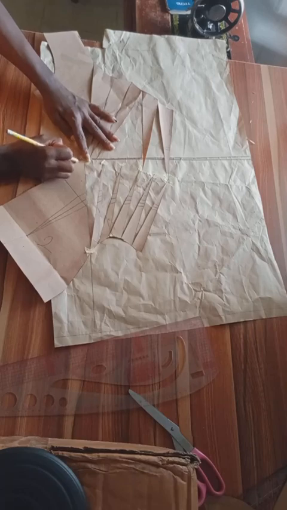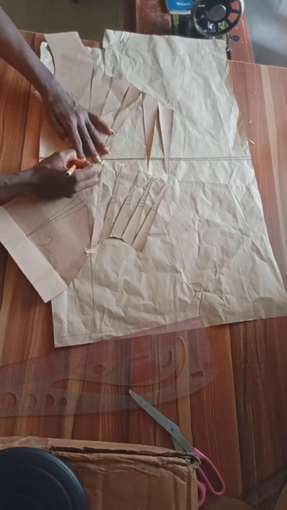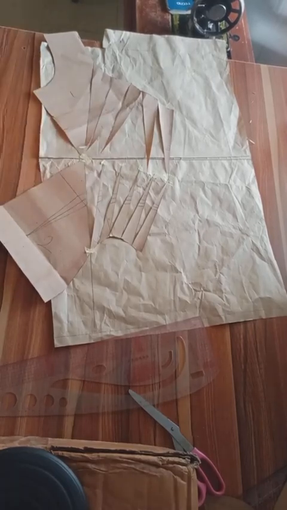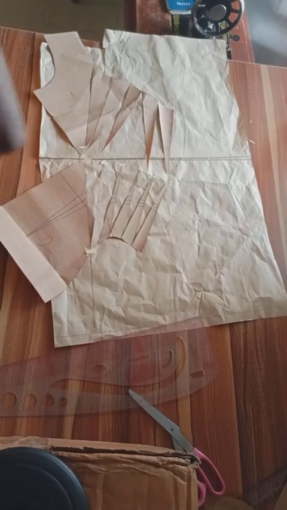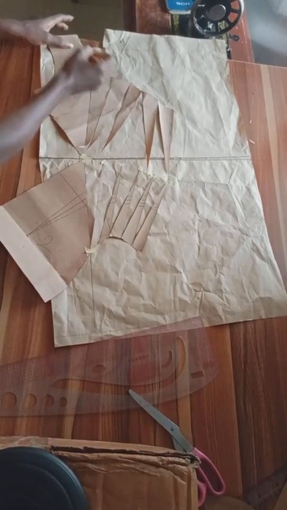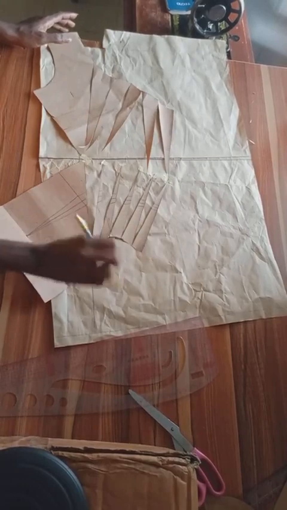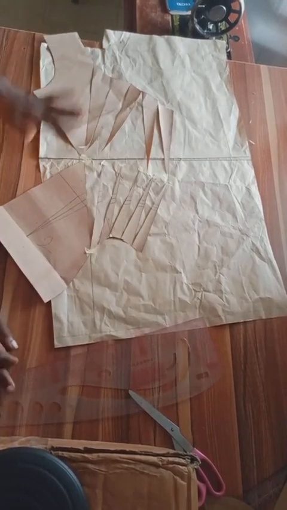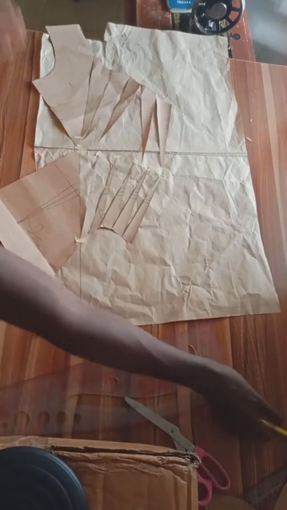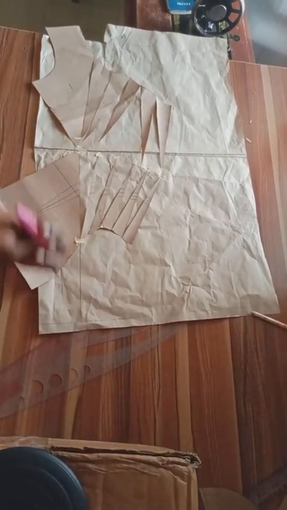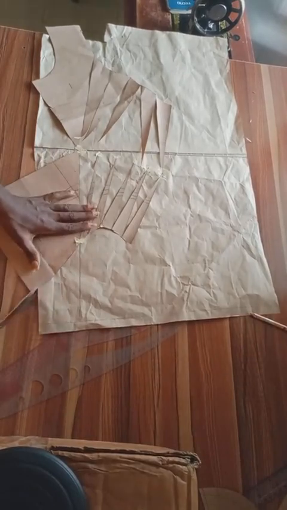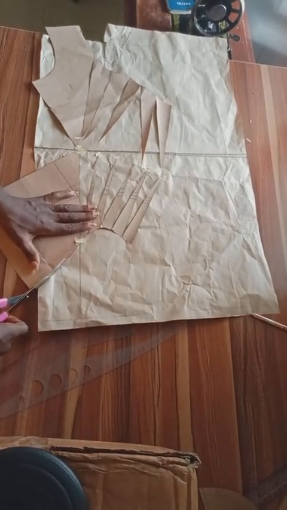Have this curve like this, and remember, we do not have any allowance on this. So if you know you can forget, just add your allowance all round this way. But if you know you will not forget, it is fine. Cut your allowance on your fabric. Okay, so this is what you will have.